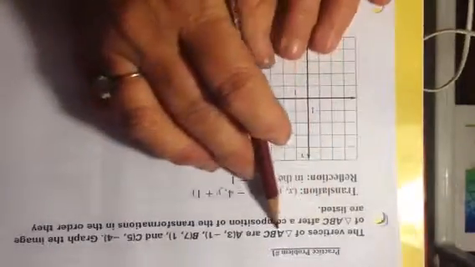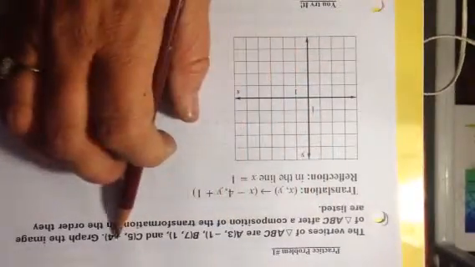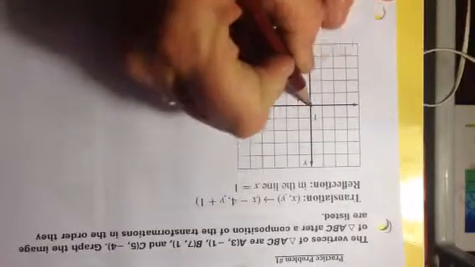Let's do a practice problem. The vertices of triangle ABC are as follows. So let's plot those.